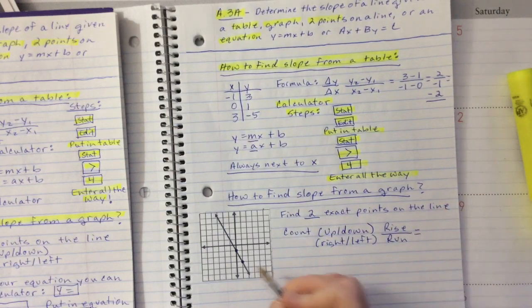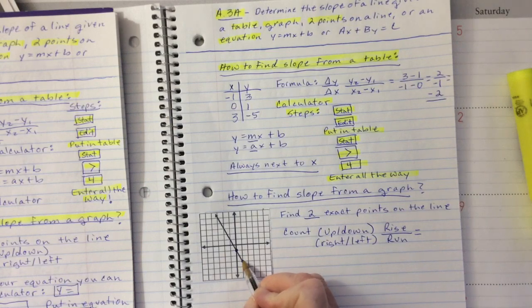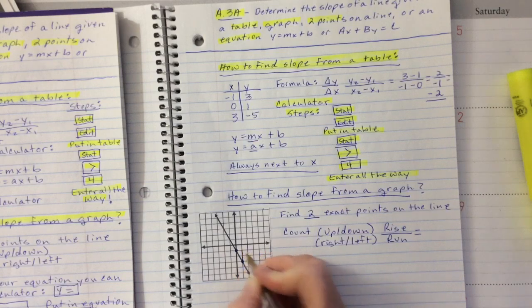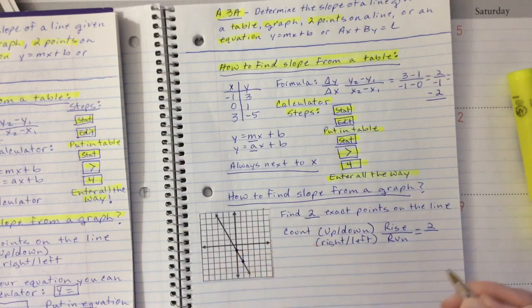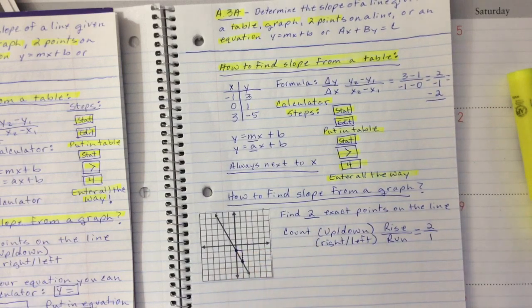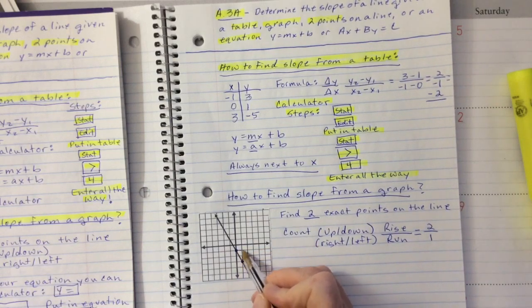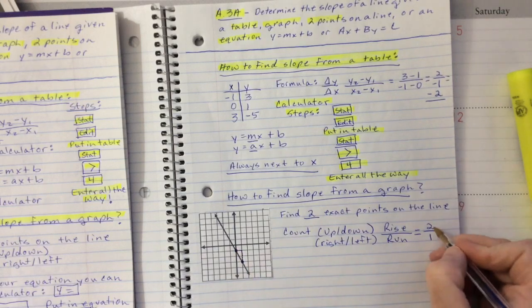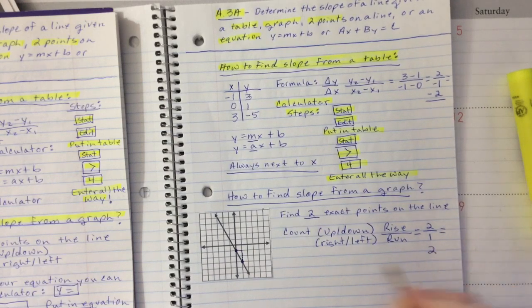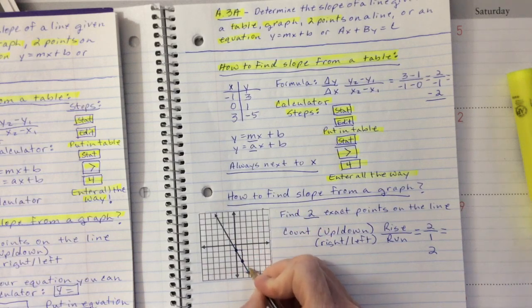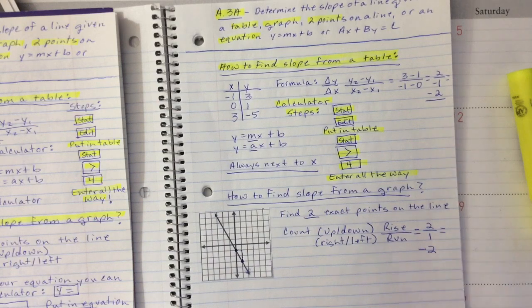And let's do that right now. So I found my point here. I'm going to rise up 2, and I'm going to run 1. So I go up 2 spaces, 2 squares up, 1 square over. And 2 divided by 1 is 2. And we can see the line is going down. So therefore we know it's a -2.